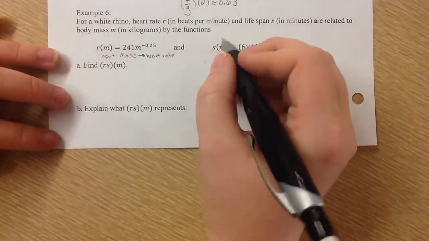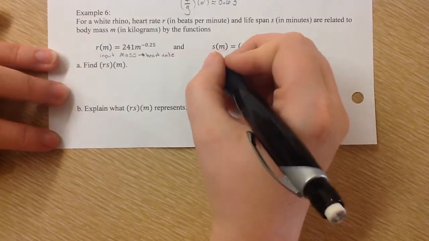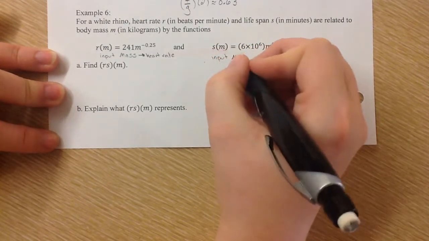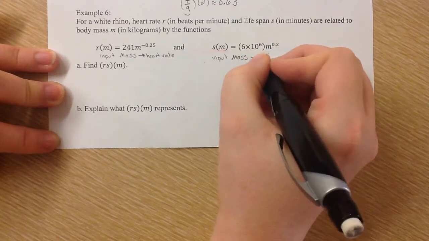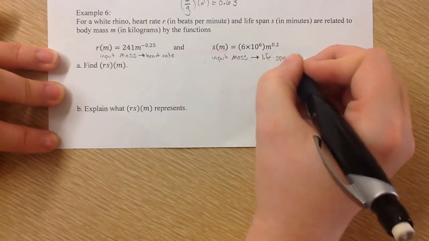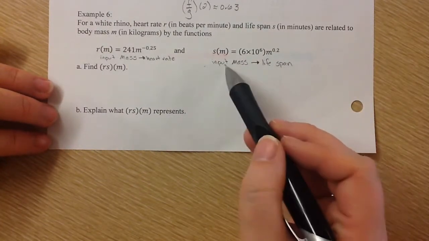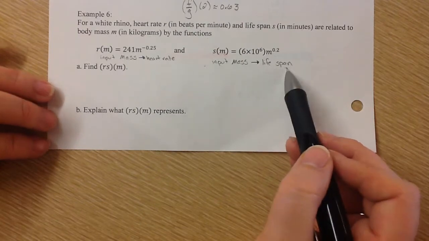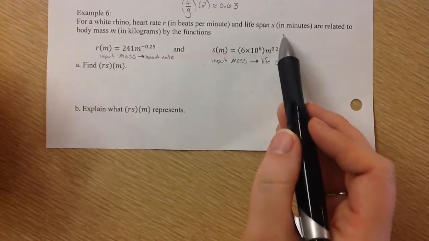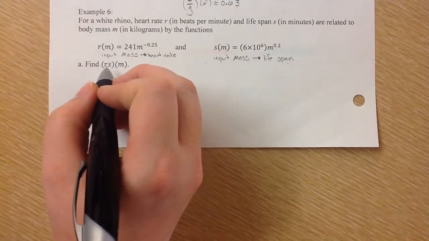Here, this is S of M by this function. Again, if I input the mass, how heavy this rhino is, it will give me out its lifespan. How long is it going to live in minutes? So we want to find R times S of M.